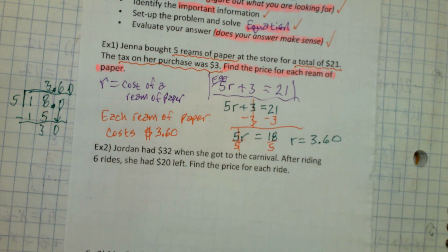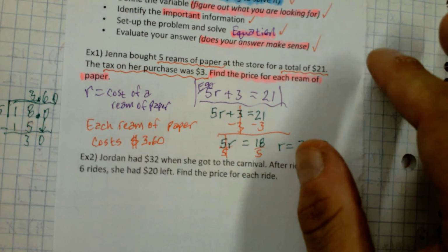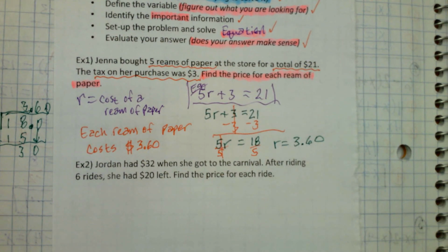So, any questions on the process, though? Is that okay? Like I said, we'll practice this. I'll help you out during the homework, the assignment today. And little by little, we'll get there. Okay, number 2.